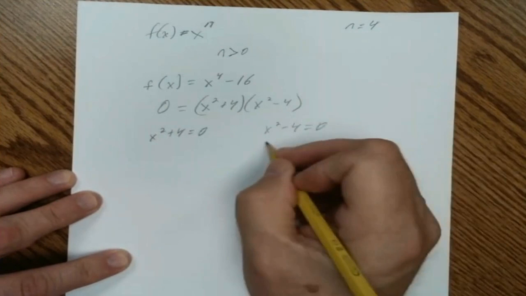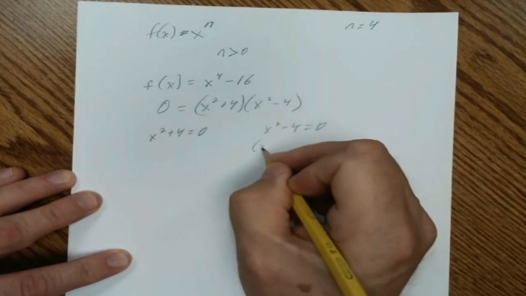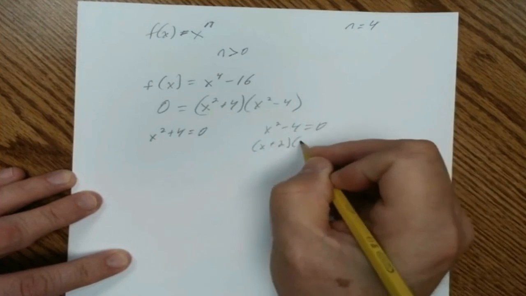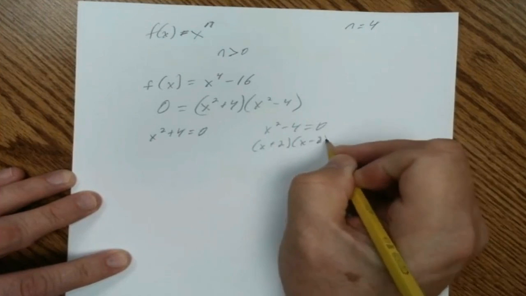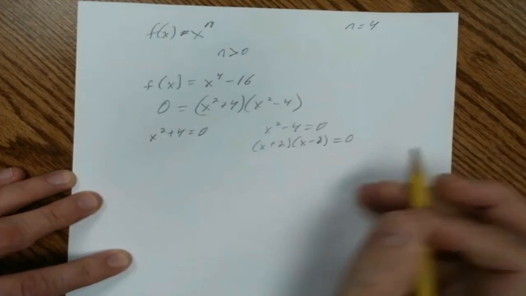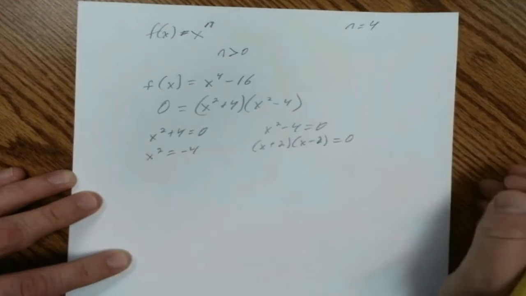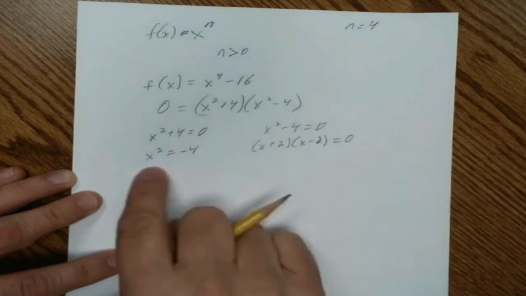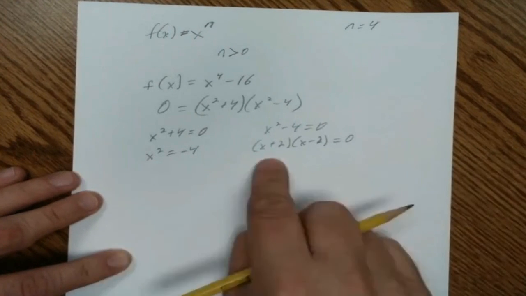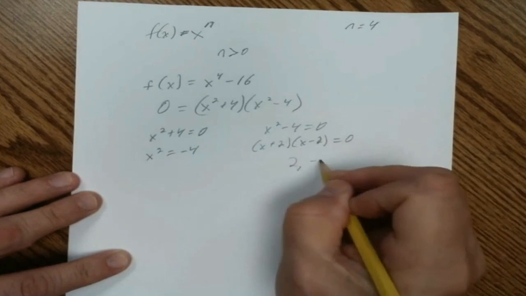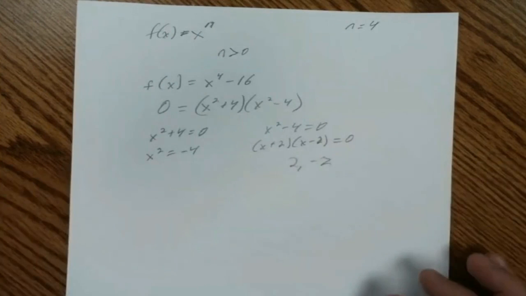We know this would go to x plus 2, x minus 2 equals 0. And this over here, we go to x squared equals negative 4, when we move that to the other side. For this one, we know the zeros are 2 and negative 2. Those are the ones we saw when we graphed it.